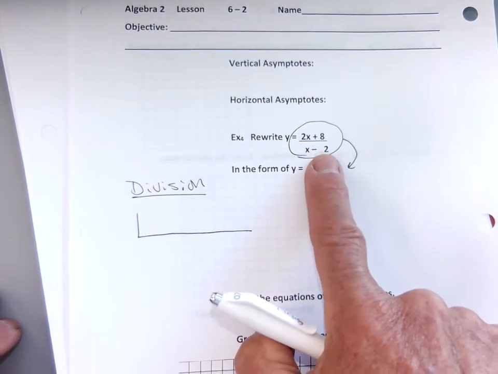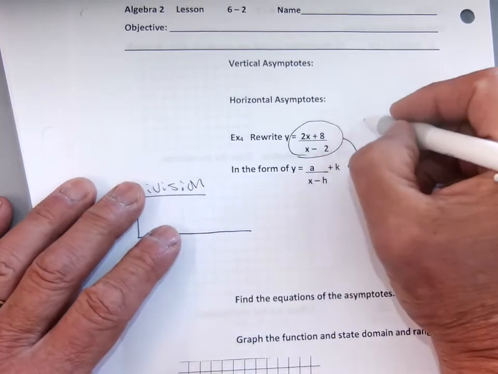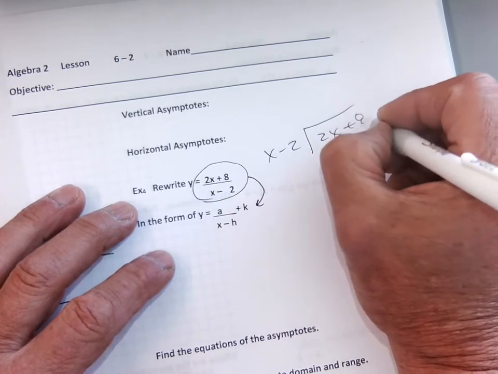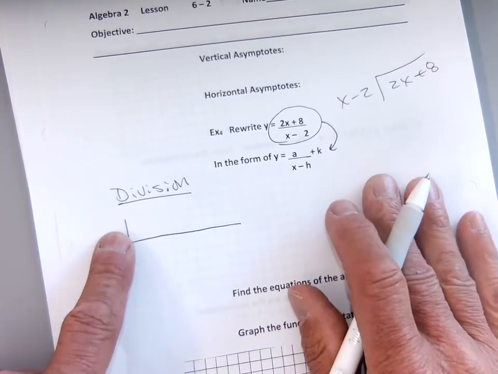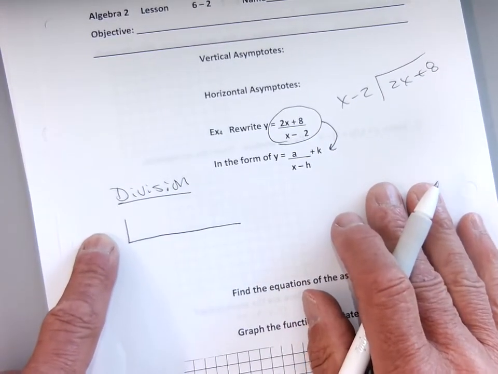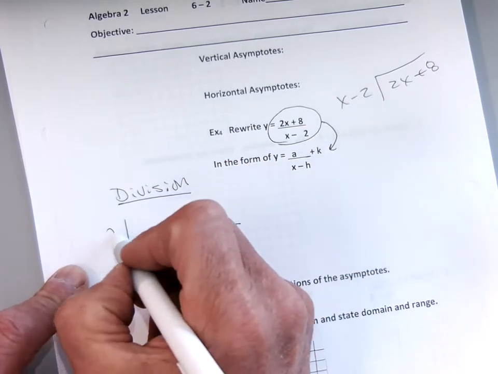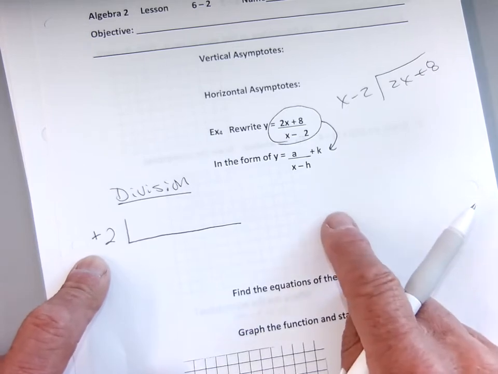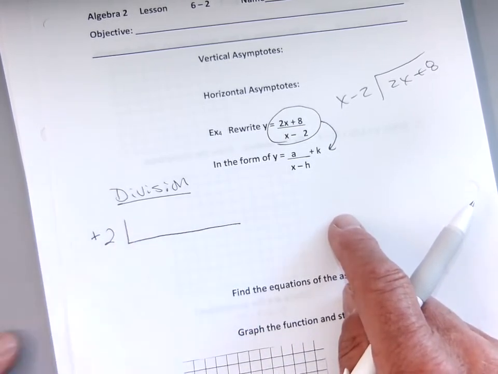X minus 2. So it really is like this, x minus 2 divided into 2x plus 8, right? So what goes right where my finger is? What goes right there? The opposite, totally right. So positive 2. Thank you. Awesome. I'll put the positive there so you know it's opposite. Nice job, Ariel. Totally right. What goes inside the box?